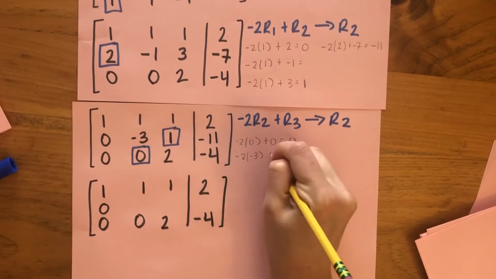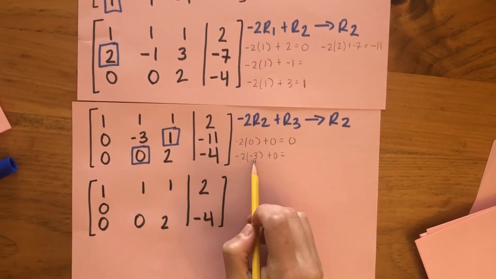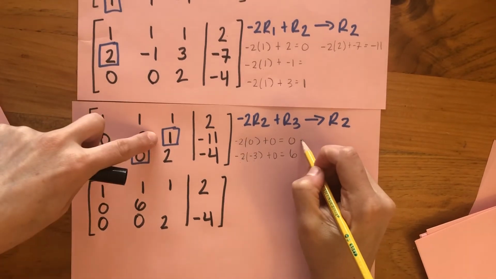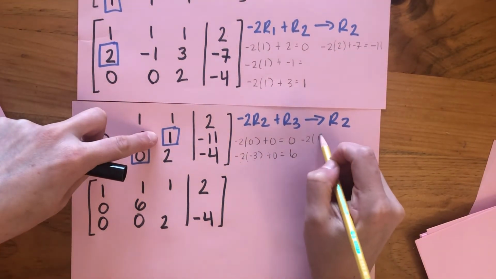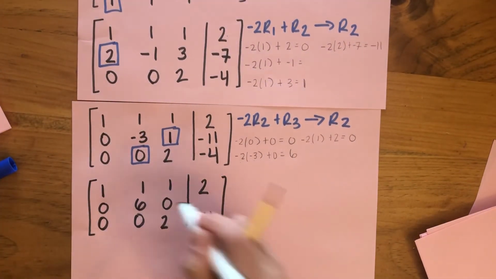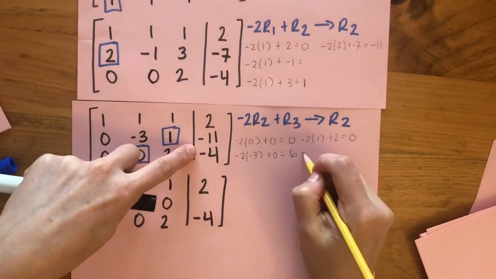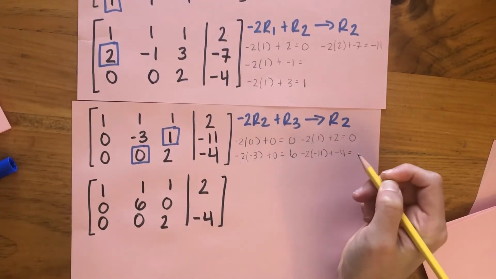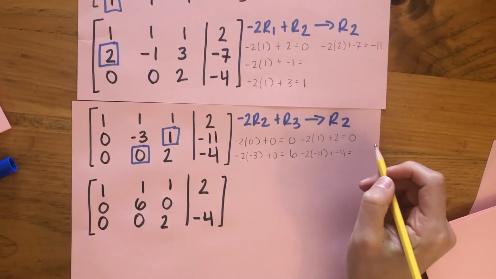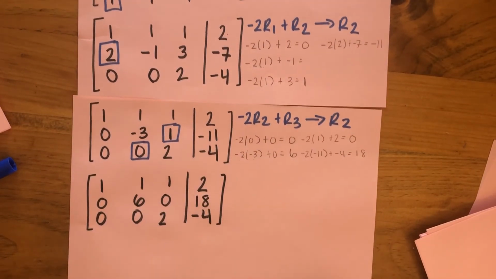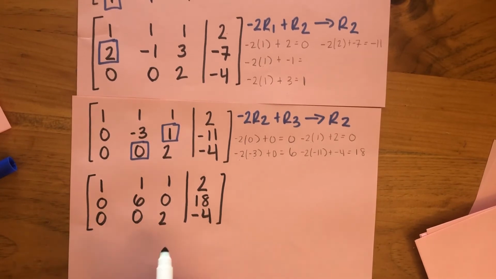-2 times -3 plus 0. -2 times -3 is 6. 6 plus 0 is 6. So this entry changes to 6. -2 times 1 plus 2. -2 plus 2 is 0. This changes to 0. Good, that's the idea. -2 times -11 plus -4. 22. 22 plus -4 is 18. Great. All right, so left to right, bottom to top.